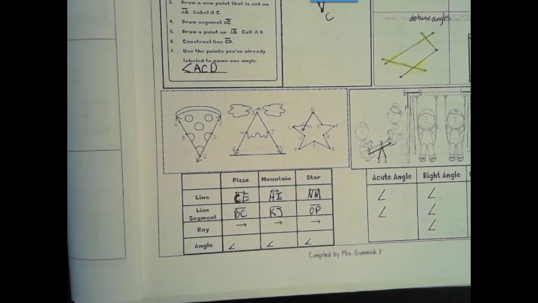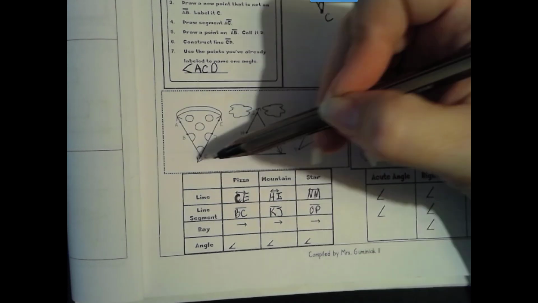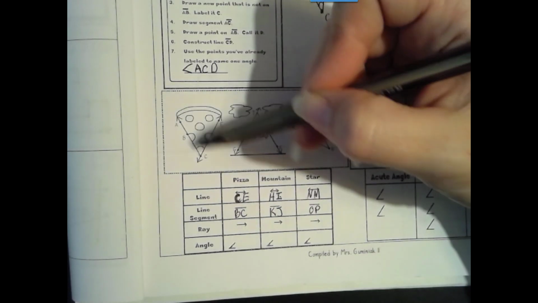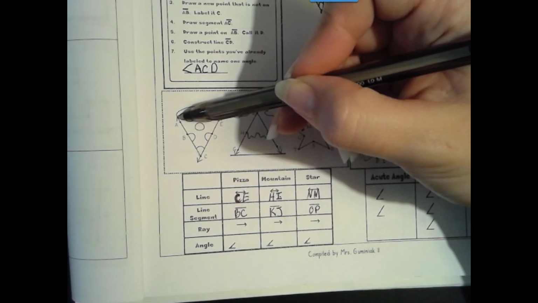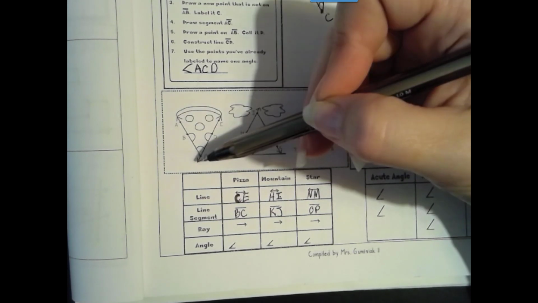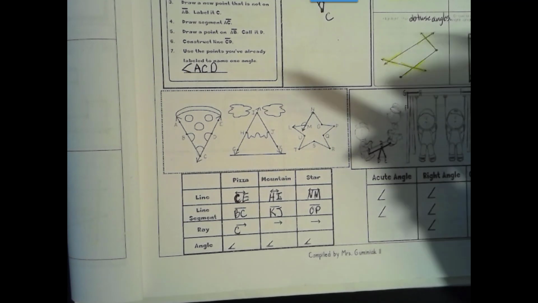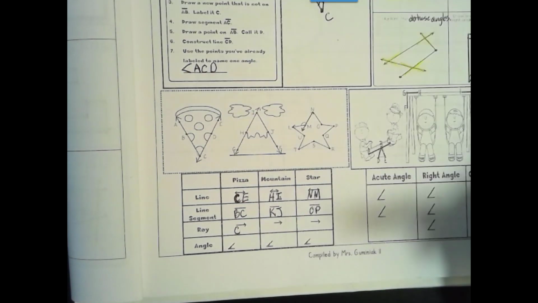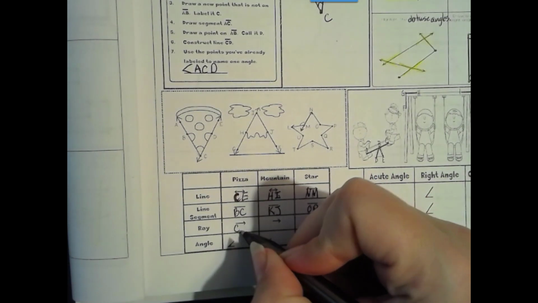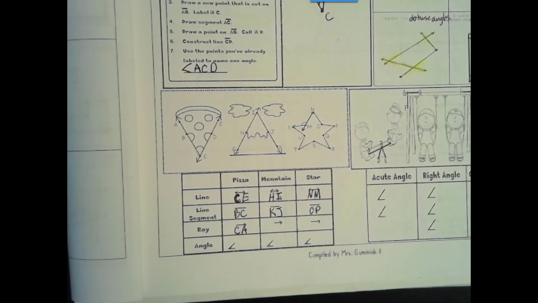Ray. Now a ray you have to be careful with because the endpoint always has to be first. So on the pizza, here's our ray because it has the endpoint and continues in one direction forever. So the endpoint has to go first. But then I can choose either B or A as my second letter. So I'm going to go with A. Either one will work, but the endpoint must be first.